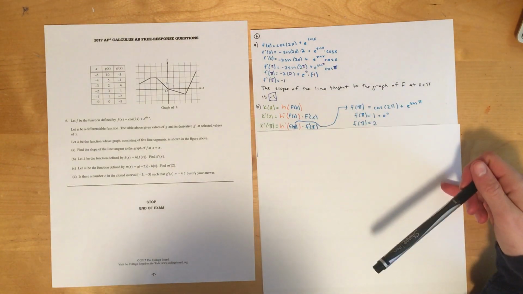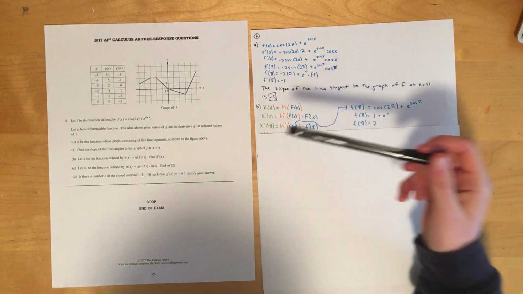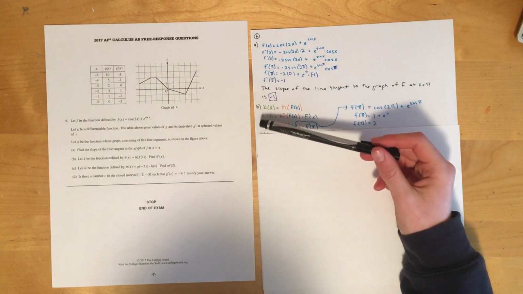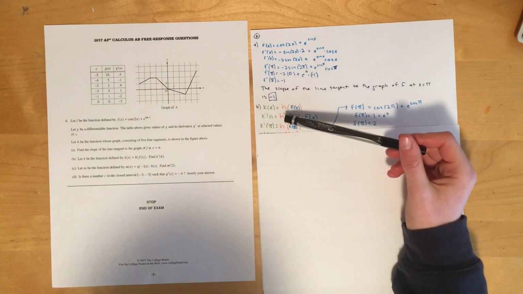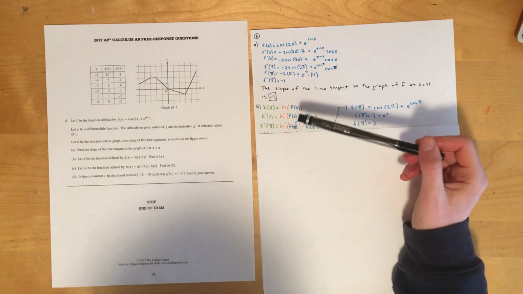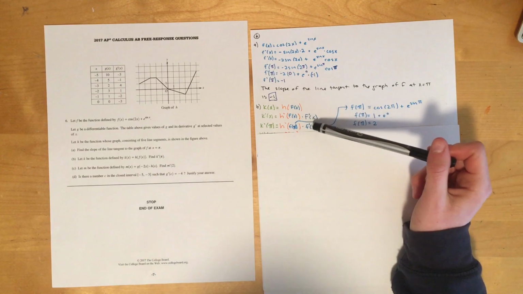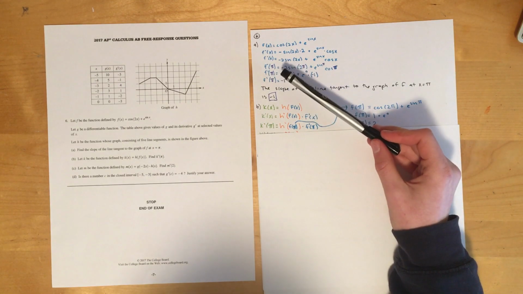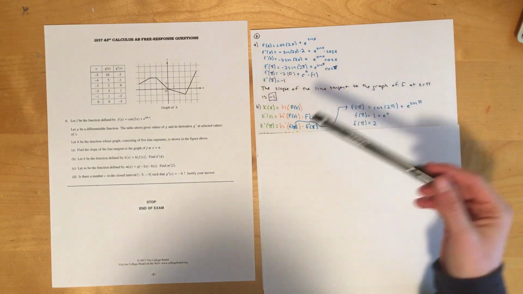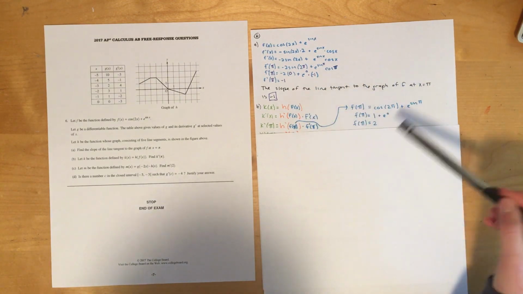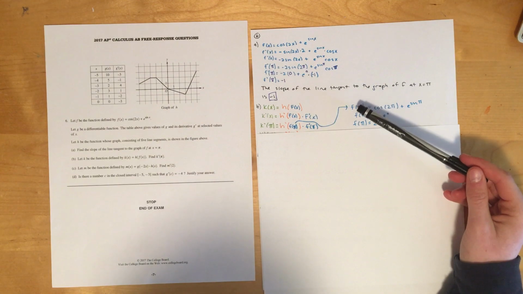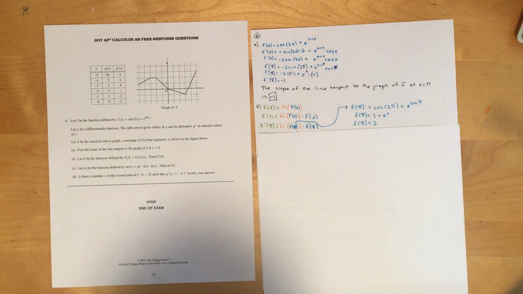So then we already know a lot of these values. Once you plug in pi, because that's what you're looking for in the question, k prime of pi is h prime of f of pi times f prime of pi. We already found f prime of pi up here. It's negative 1, and I simply plugged in pi over here just to show you my work. What f of pi equals, and it's 2.